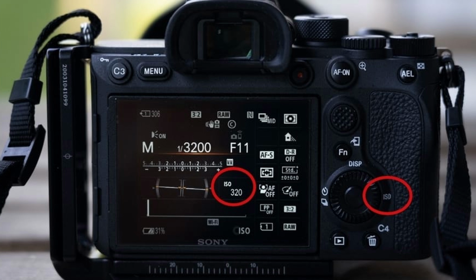All right, moving on to ISO. What ISO does is it just adjusts the overall brightness of your image. It's the little number on your screen that's preceded by the letters ISO. ISO stands for something, but don't ask me what, because I forgot. But the higher your ISO number, the brighter your image is gonna be, and the lower the number, the darker it's gonna be.